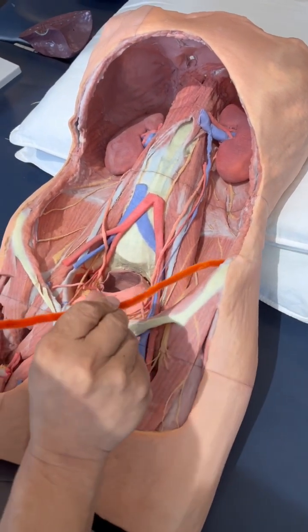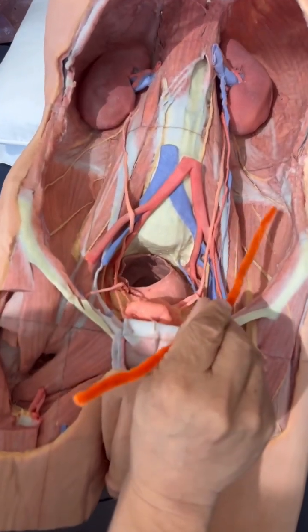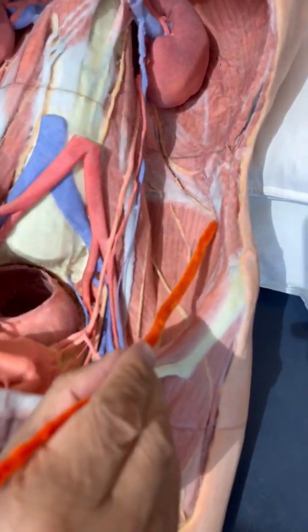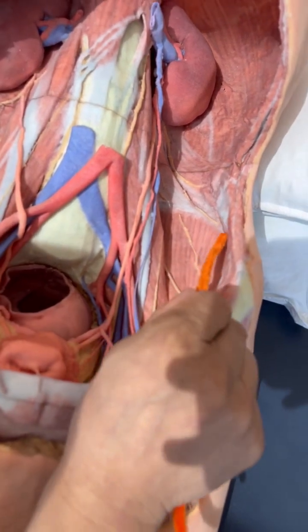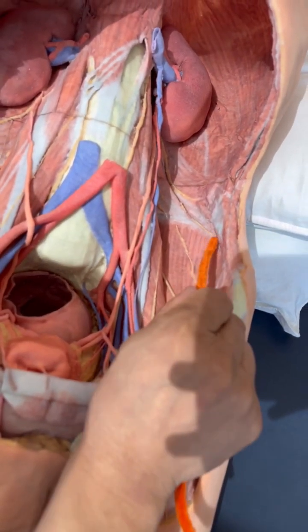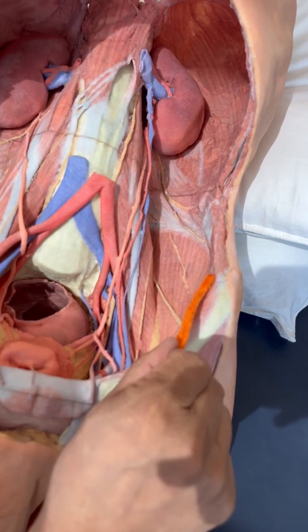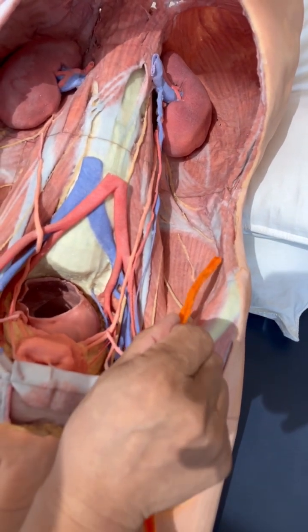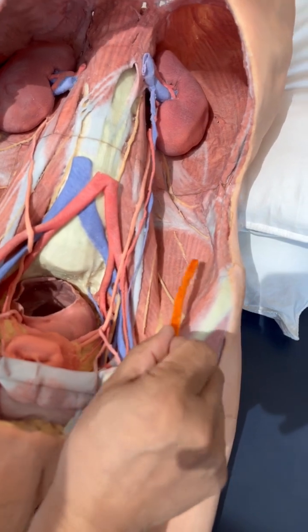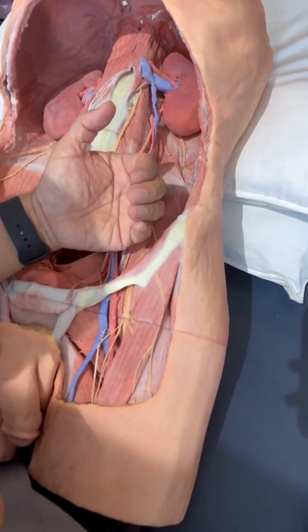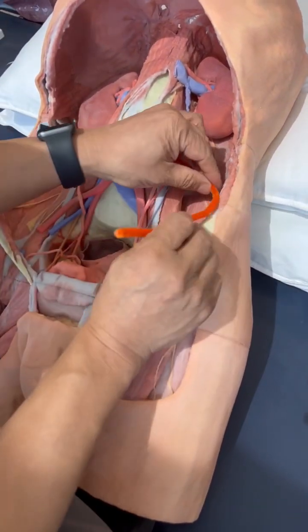And right at that spot right here, they pierce through. See that, getting into, pierce through what? The muscle, this guy right here, the transversus abdominis. And then they travel in the space between the internal oblique and the transverse abdominis. So they travel like this way. You see what I'm doing here?